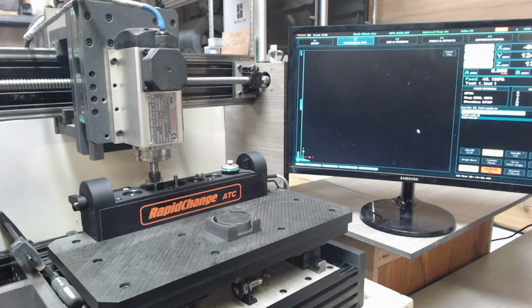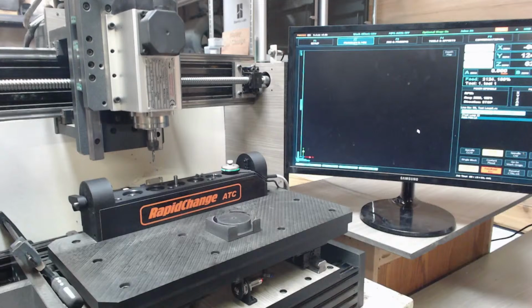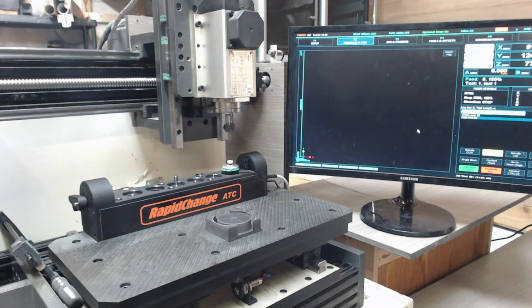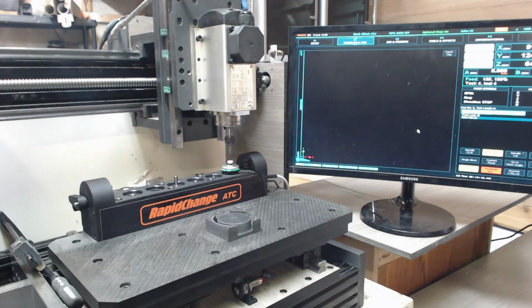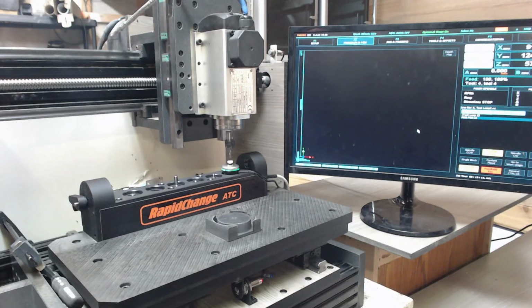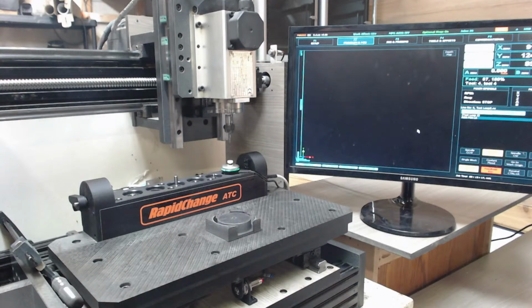Yeah, it works really well. In fact, I've switched all my machines over to controlling it with the switch like that. And not only that, but you can wire a rocker switch to it. I'll show you in a second when this goes back to cutting.